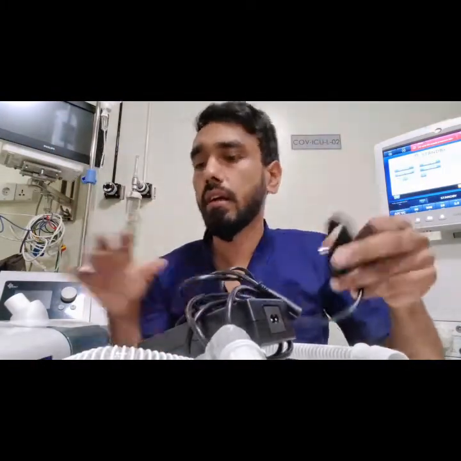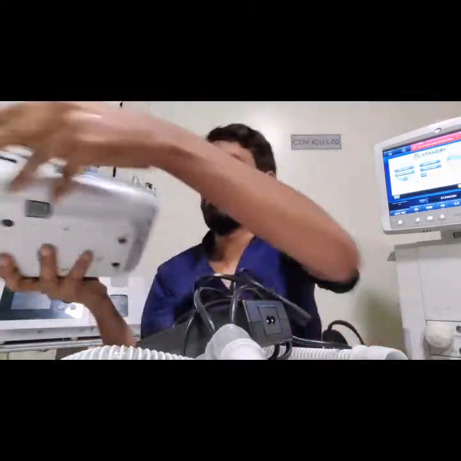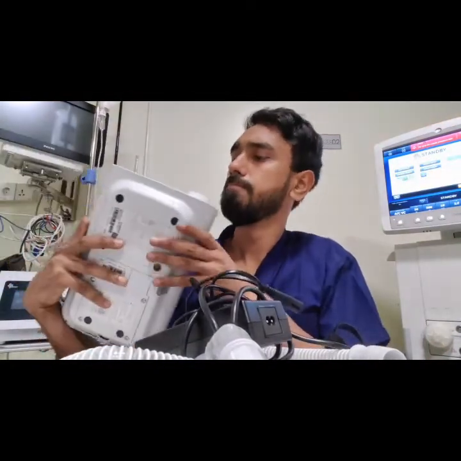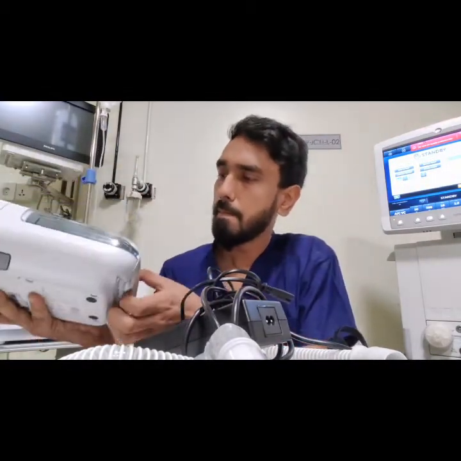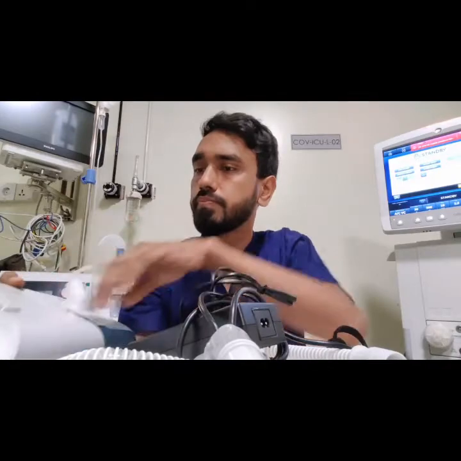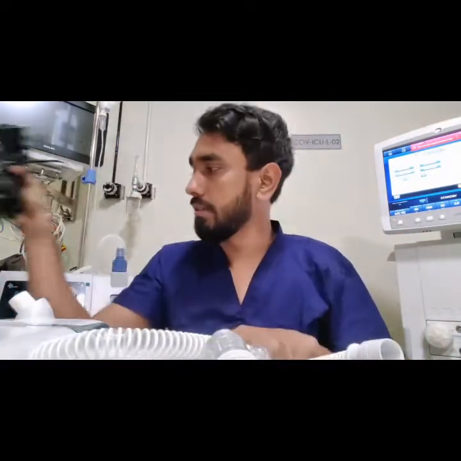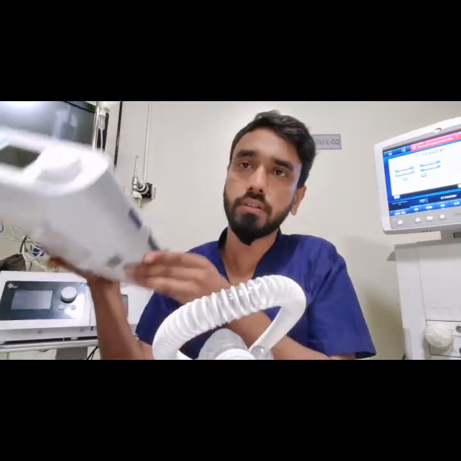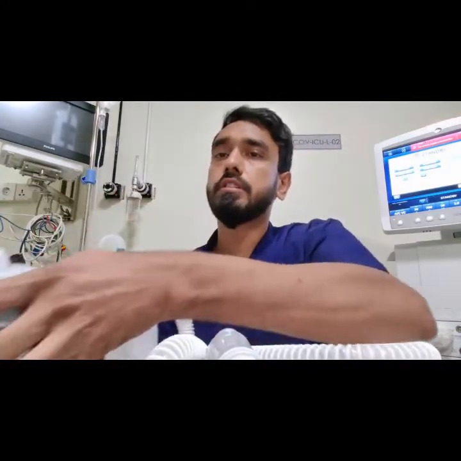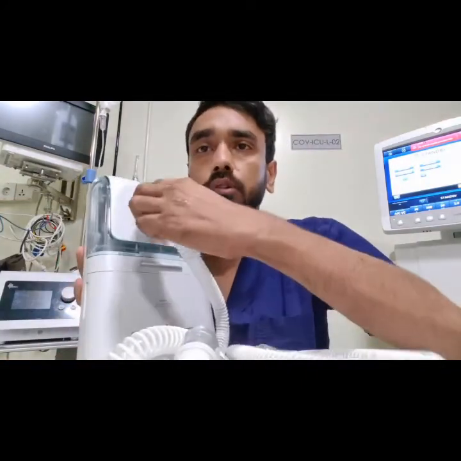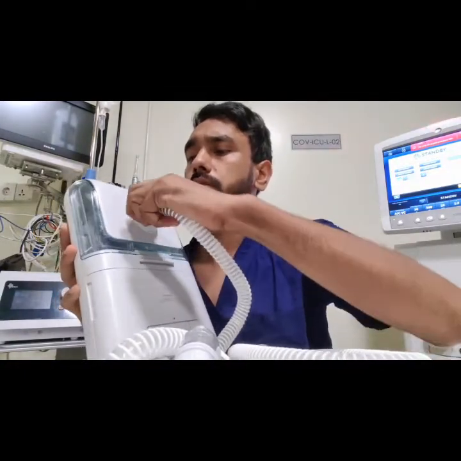This is the electric connector. We connect it. This is the electric line. We connect it to this machine, and there is also a port for this, and we connect it to this.